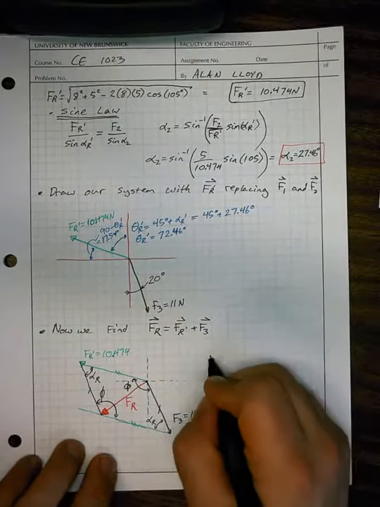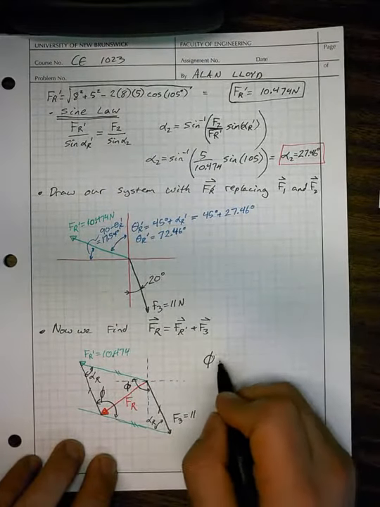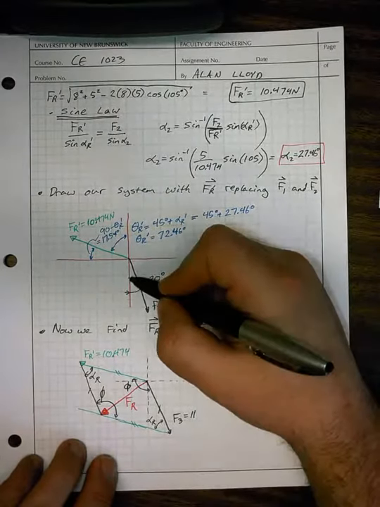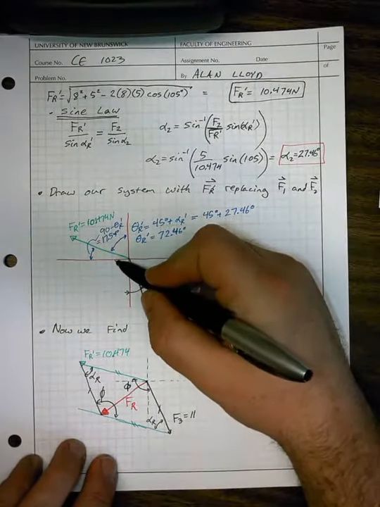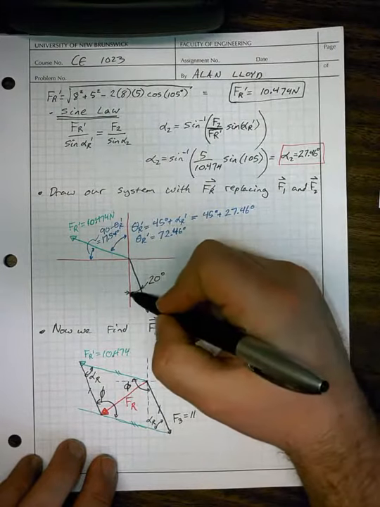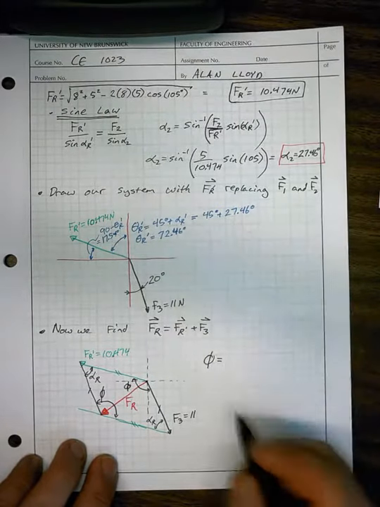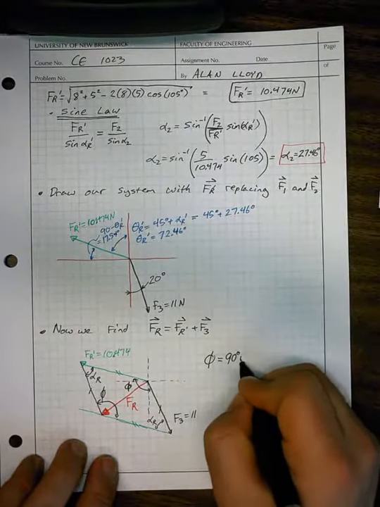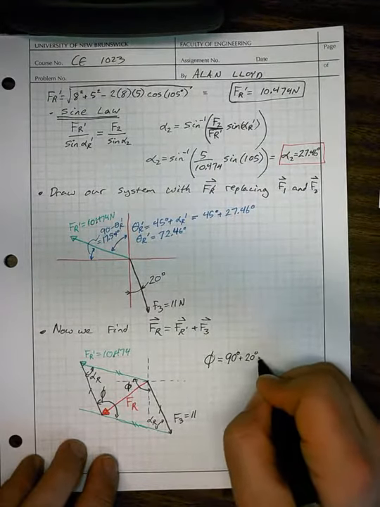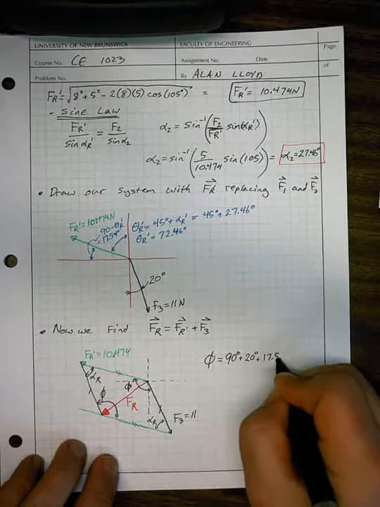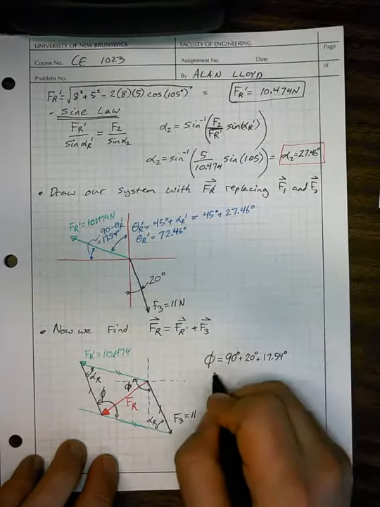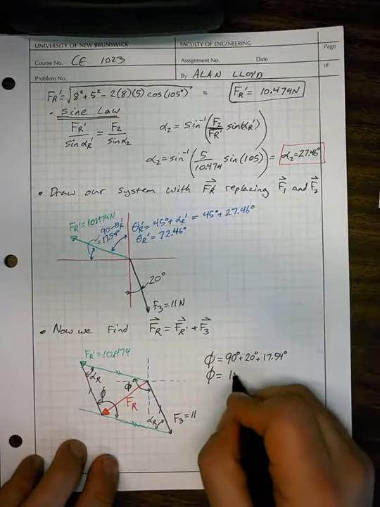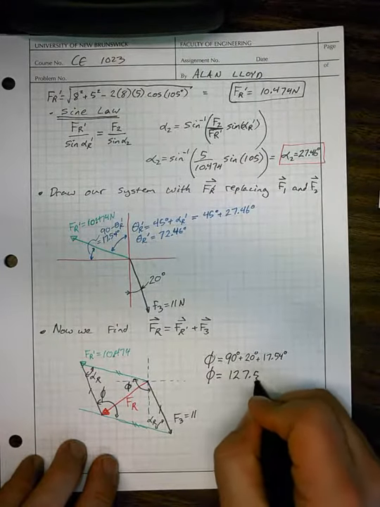So we know that phi is simply equal to 90 degrees from here to here, plus 20 degrees from here to here, plus 17.54 degrees from there to there. 90 plus 20 plus 17.54 degrees. Phi, in this case, is equal to 127.54 degrees.